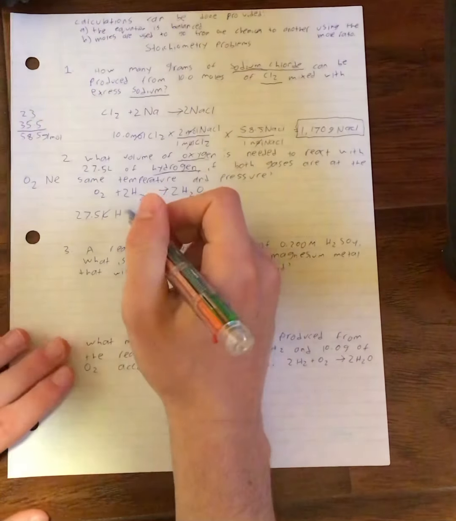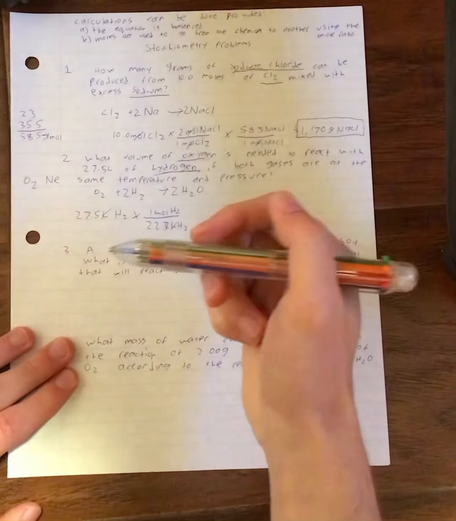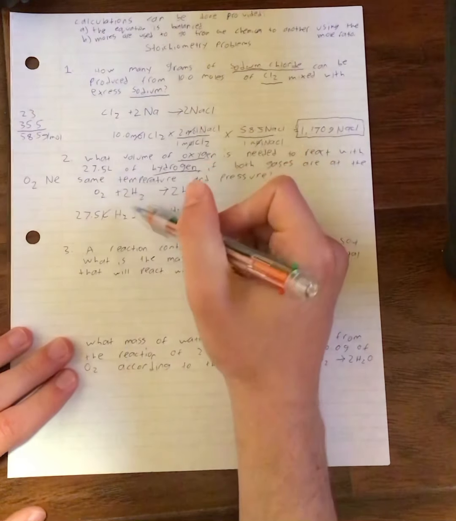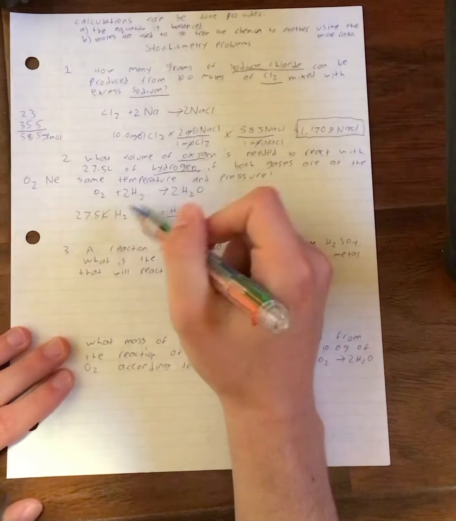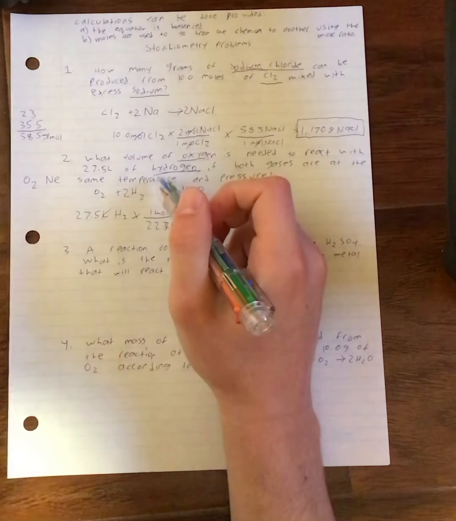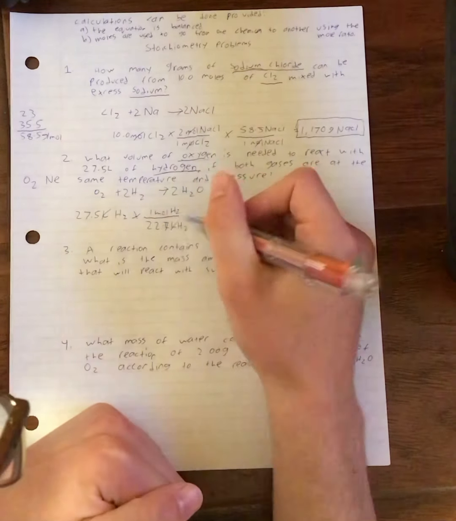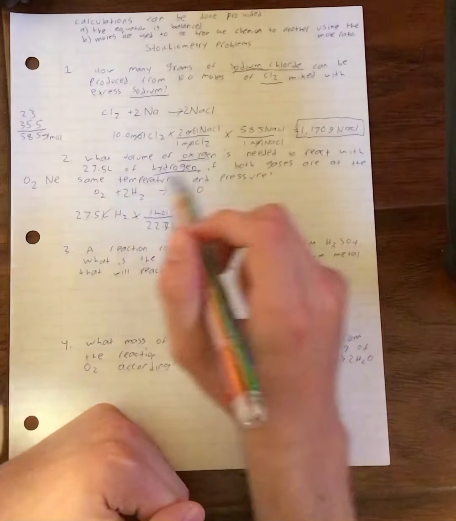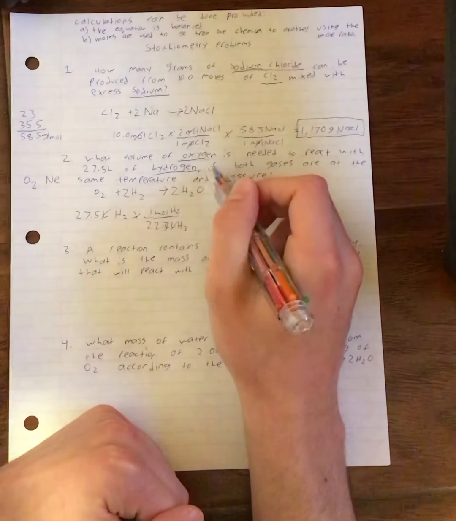Now, just like in the last question, we can take this balanced chemical equation and go from one element in the reaction to another. So for every, because we're trying to figure out the volume of oxygen needed.